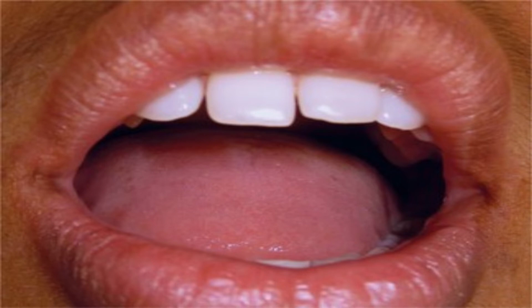Occasionally, minor salivary gland ducts empty into these pits, and that's the reason you can sometimes see mucus. There's no treatment required.